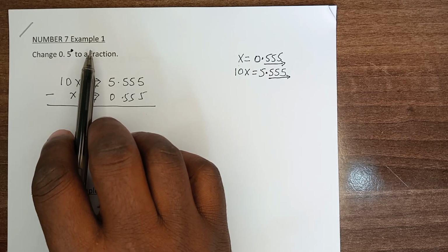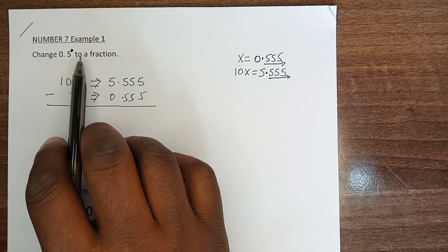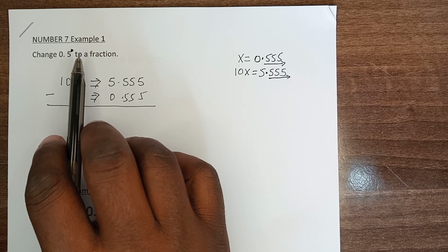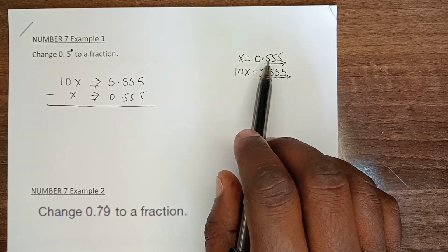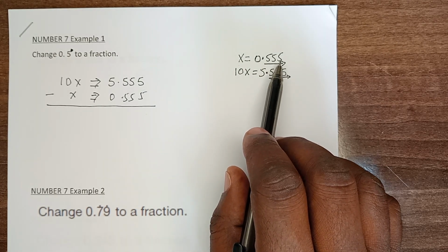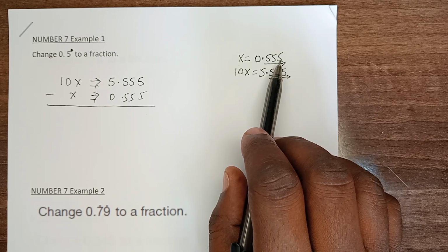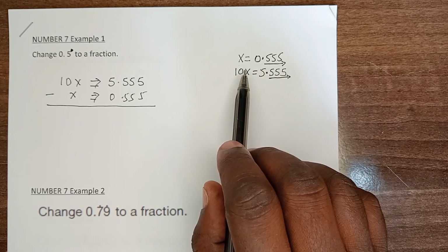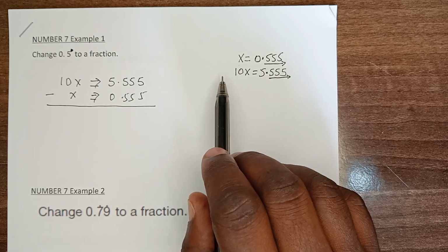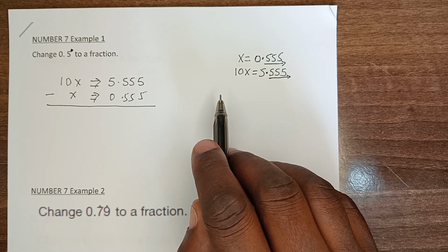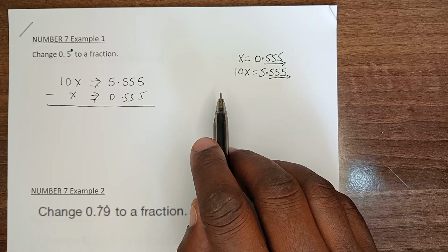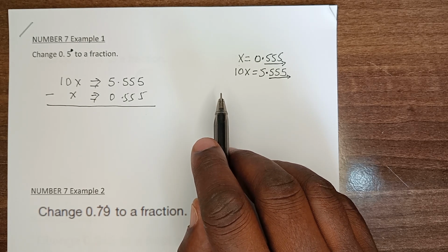Step number 1, take the given number as x and show some recurring parts, so x is now 0.555..., where 5 is recurring. Step number 2, multiply x by multiples of 10 until you get two numbers which are identical after the decimal point. And I repeat that: multiply x by multiples of 10 until you get two numbers which are identical after the decimal point.